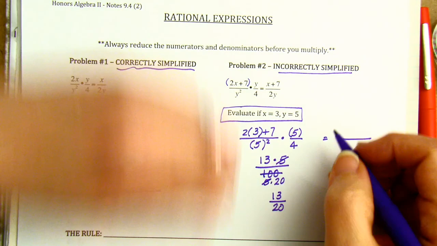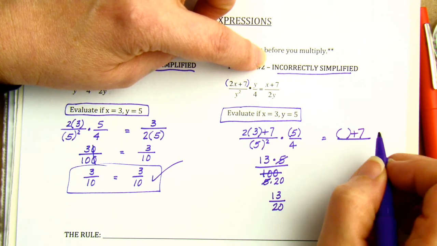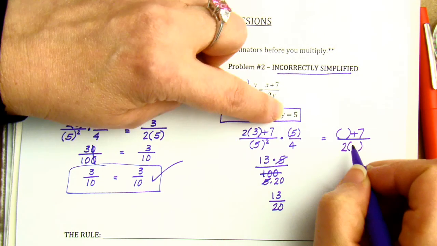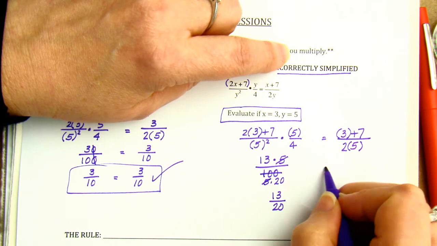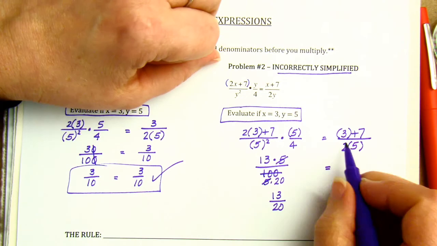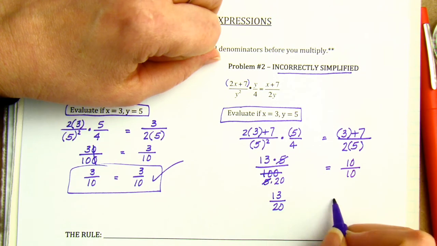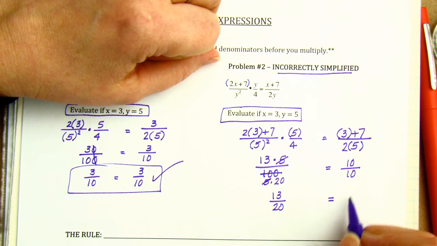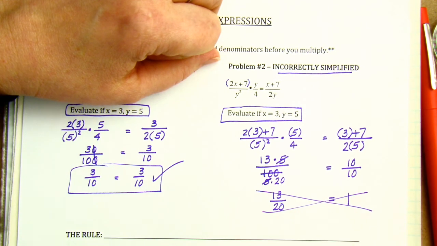All right, the right side, x plus 7 over 2 times y. What's the x? X is 3. And y is 5. This here, of course, is 10 over 10. 10 over 10 is 1. 13 over 20 does not equal 1.